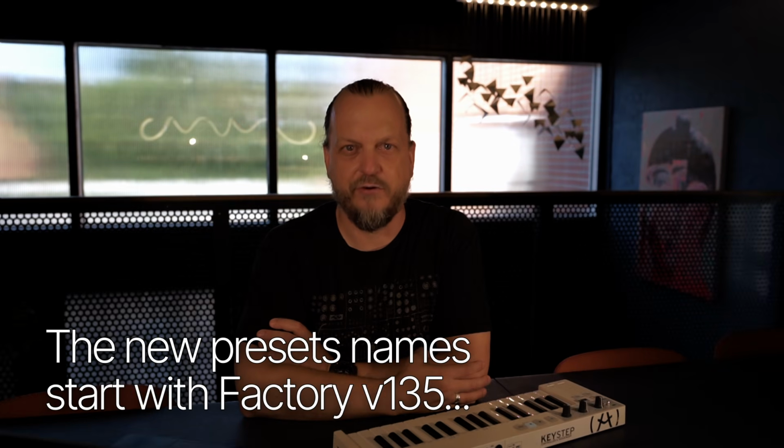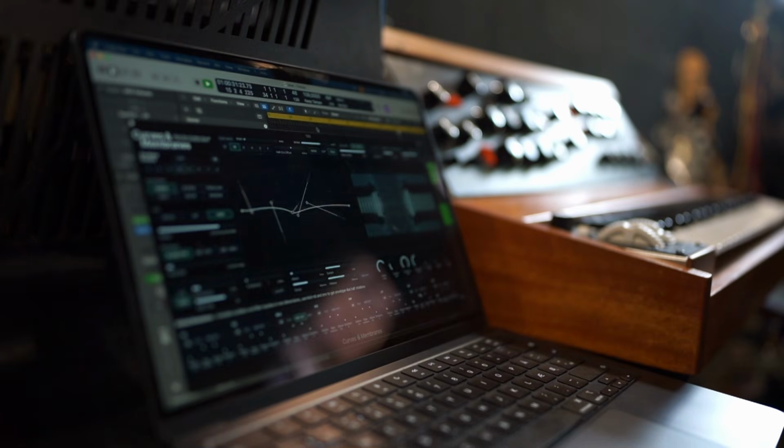So, this is Curves and Membranes 1.3.5. It's available for all current users on your account page, and it includes 10 new presets if you want to see what it can do before you start to just explore it yourself. I personally find that this update really opens up the synth to some beefier sounds and weirder textures without losing its character. I really hope you will enjoy it as much as I do.